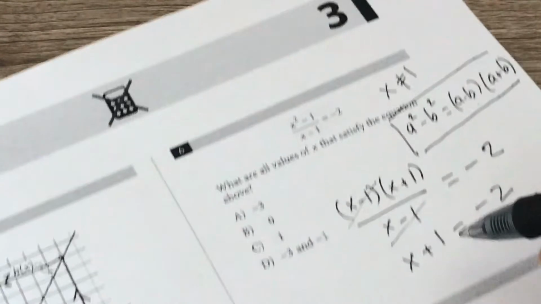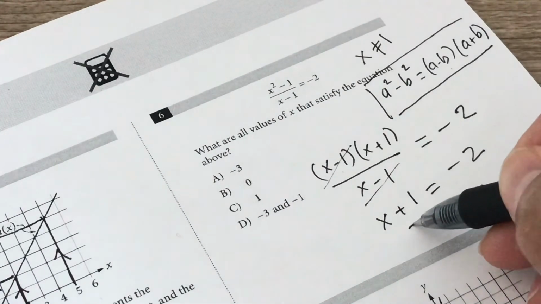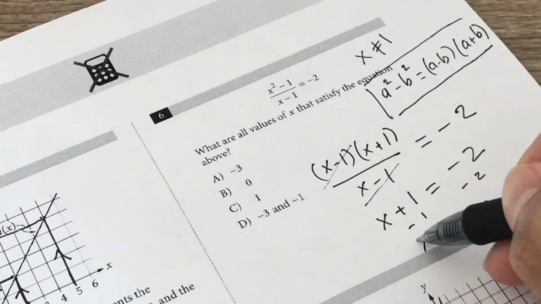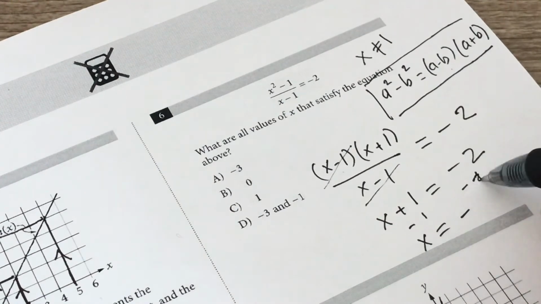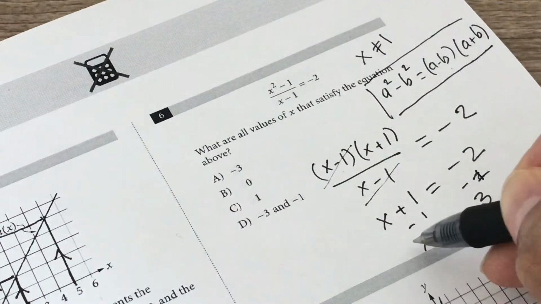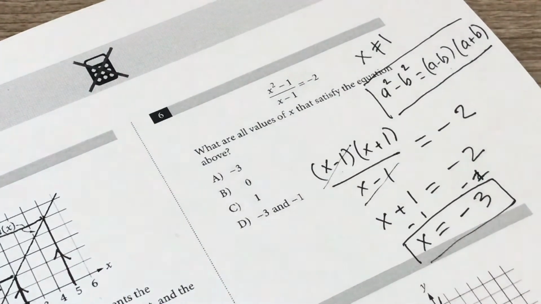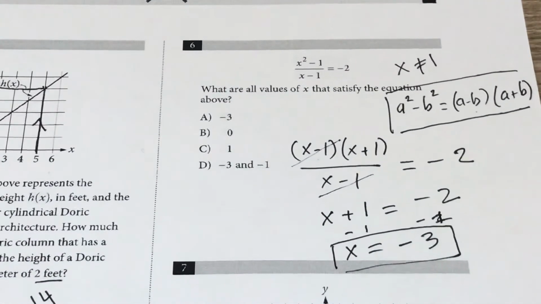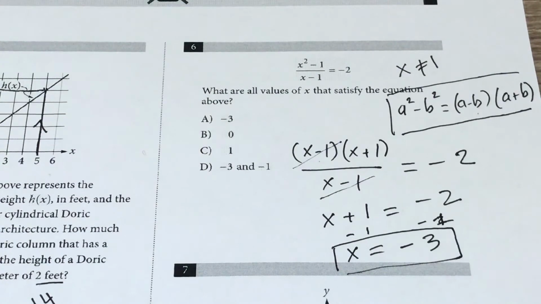You move 1 over here, so you get x equals negative 3. That is the faster way to do it. And you want to be able to do it this fast.